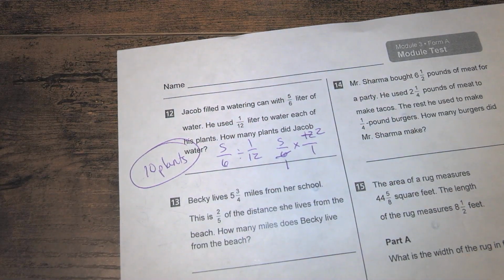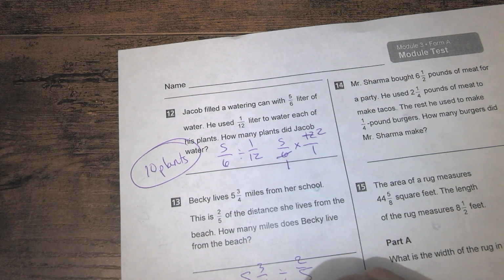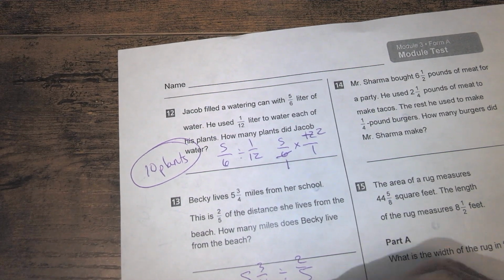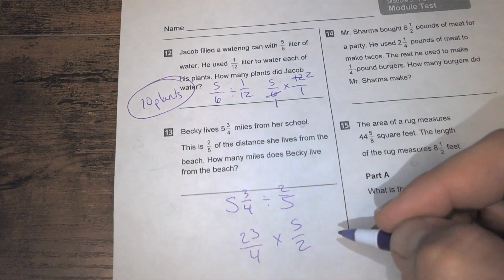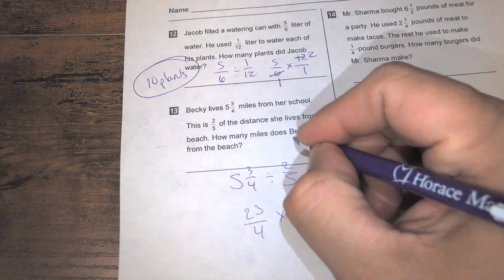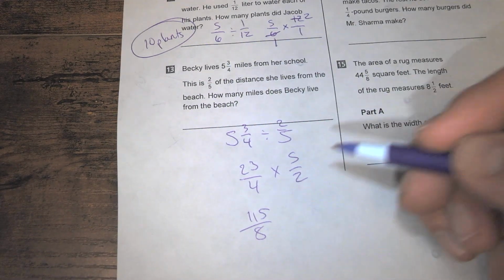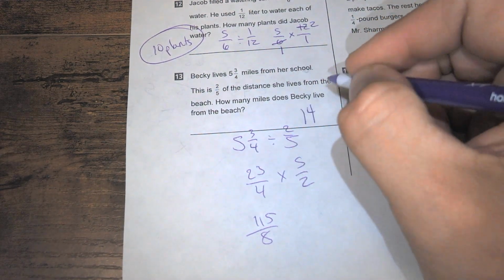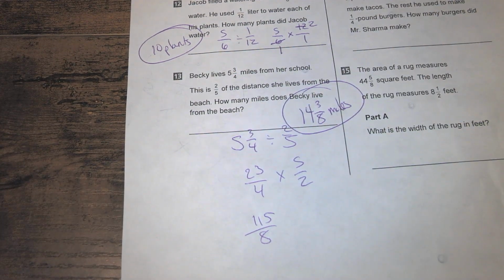And 13, Becky lives 5 3/4 miles from her school. This is 2/5 of the distance she lives from the beach. How many miles does Becky live from the beach? So 5 3/4 divided by 2/5. So this is going to be 23 over 4 times 5 over 2. Can't simplify anything, so 23 times 5 is what? 115 over 8. So how many times does 8 go into 115? 14. How much is left over? 3 over 8. And then miles, because it's a real world situation.